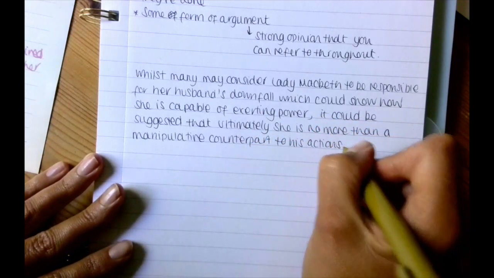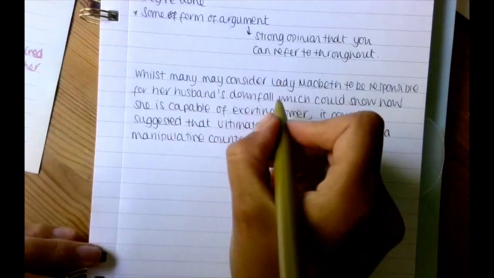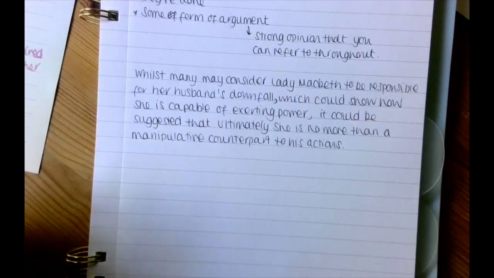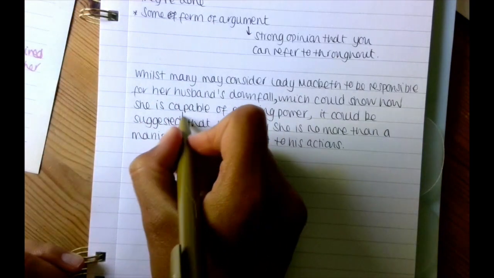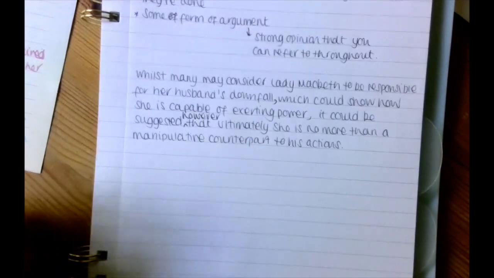Okay, that feels like quite a long sentence even for me, but whilst many may consider Lady Macbeth to be responsible for her husband's downfall, which could show how she is capable of exerting power, it could be suggested, I'm going to put however in there, it could be suggested, however, that ultimately she is no more than a manipulative counterpart to his actions.